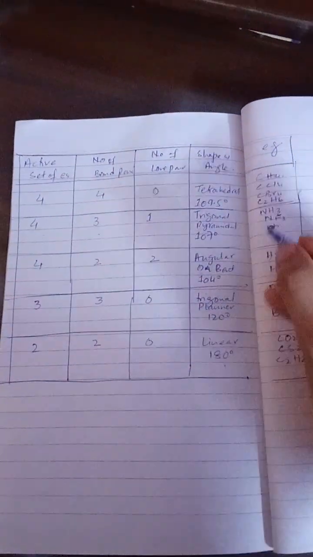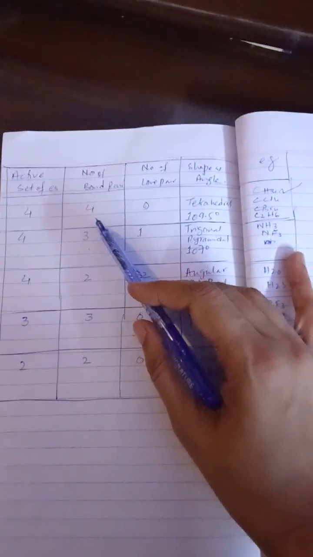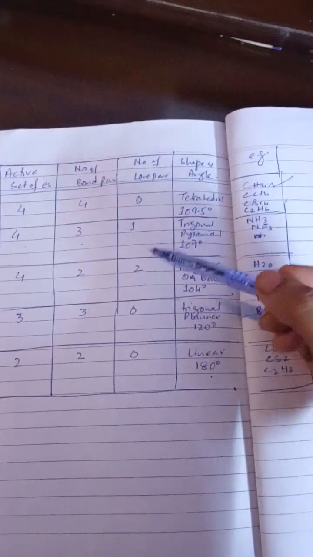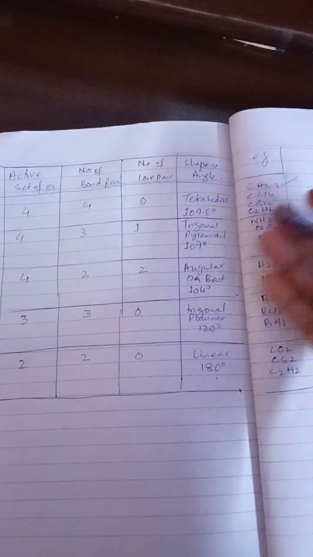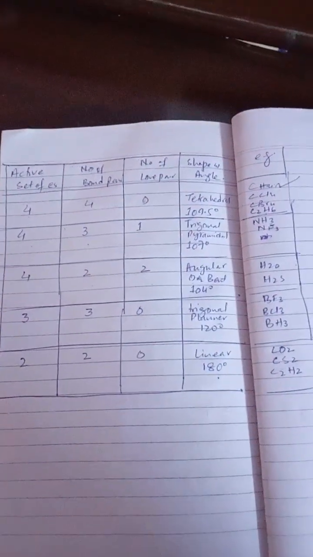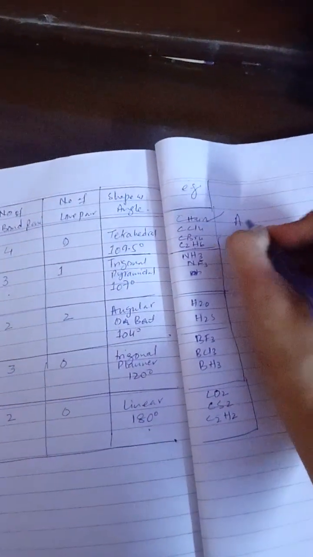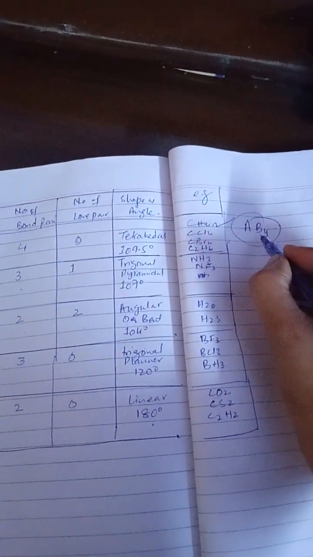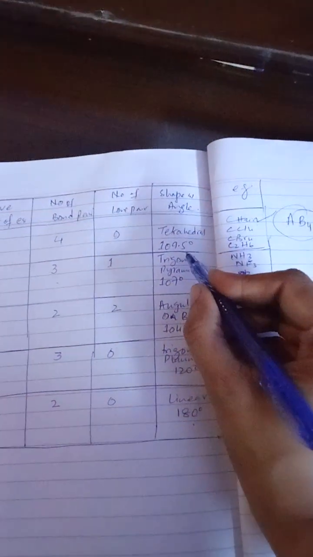So in today's lecture we only identified the shape of the CH4 molecule, which has 4 bond pairs with 0 lone pairs. In my next lectures, I will identify the shape of CCl4 and other molecules, so you can easily learn the shapes of different molecules with the help of these examples. This is the example of an AB4 molecule. A will be the central element and B will be the other elements surrounding that central element, and it will occupy tetrahedral geometry.